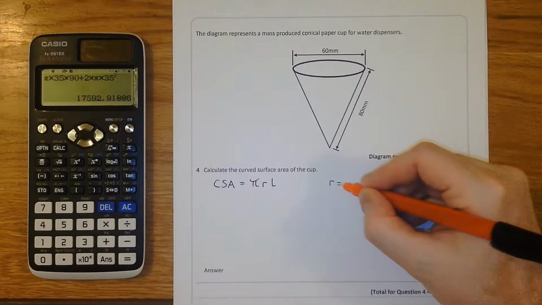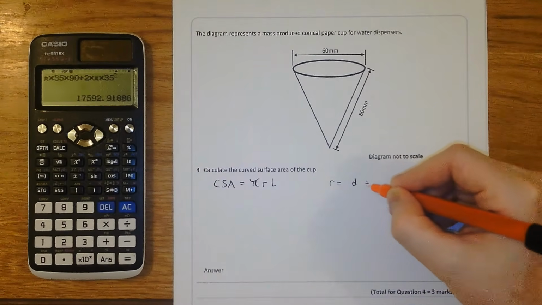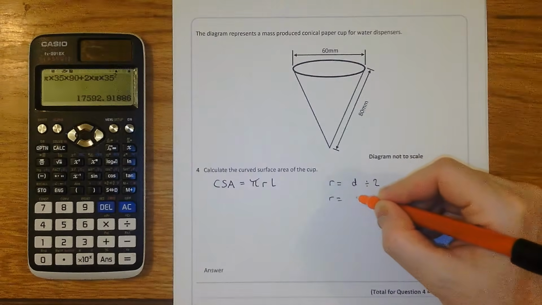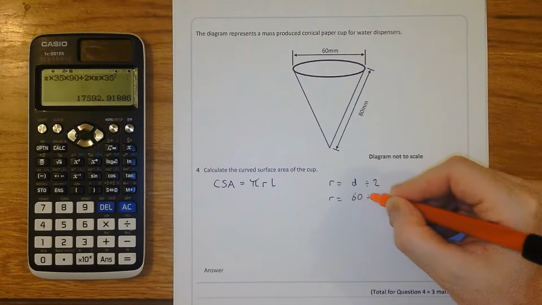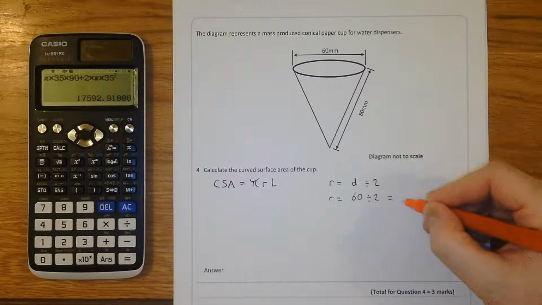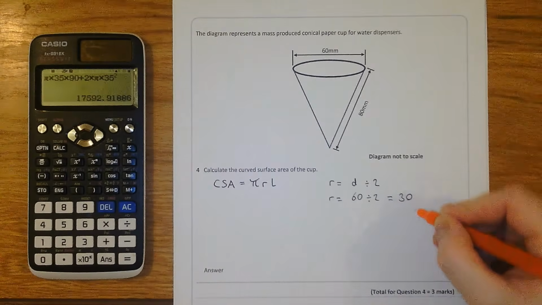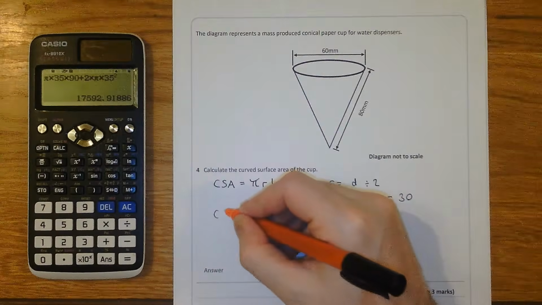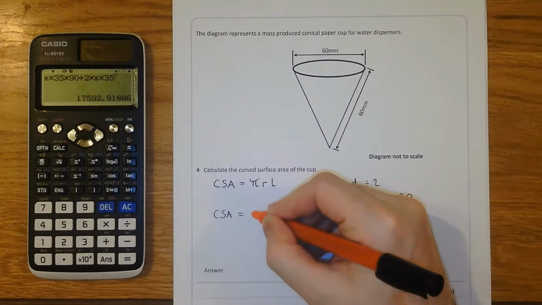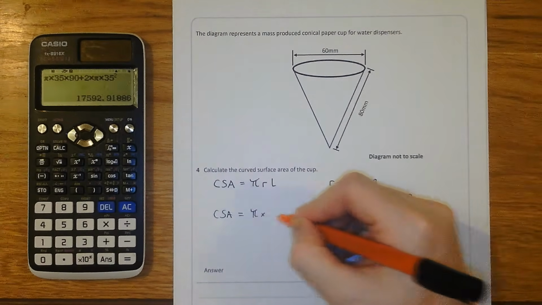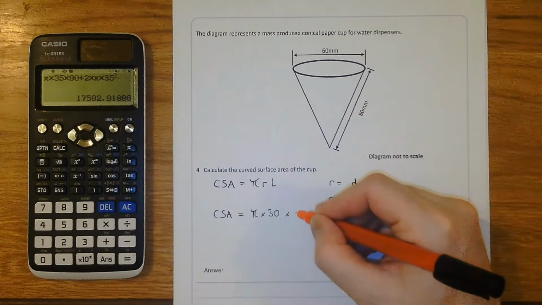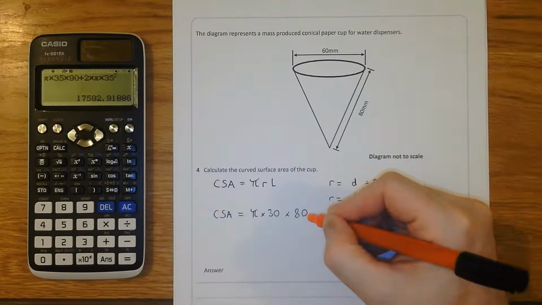The radius is equal to the diameter divided by 2. So we can work out that the radius is 60 divided by 2, that's 30. So we can use this value in our calculations here. The curved surface area is equal to pi times 30 times the slope length L of 80.